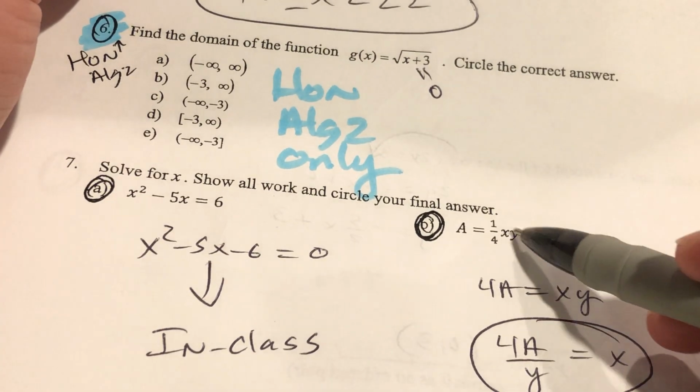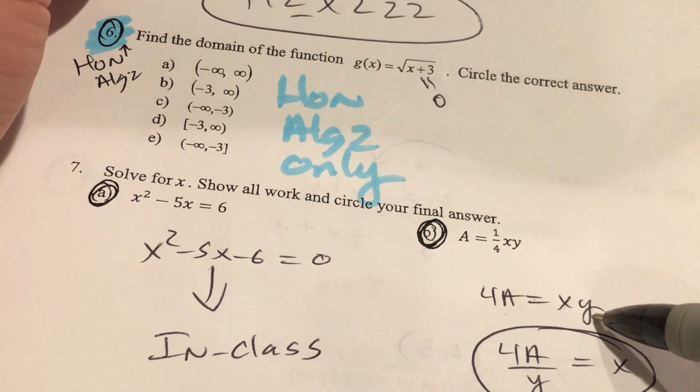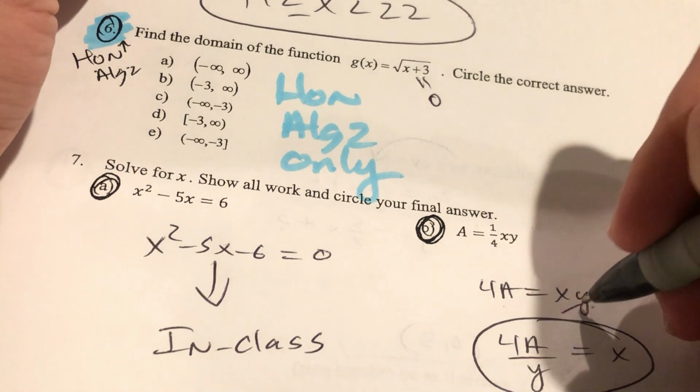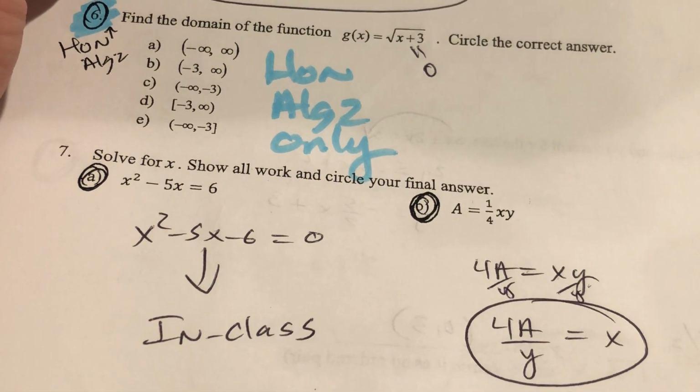If I want to solve for x on this one, multiply both sides by 4. So 4a equals x times y. If you want x all by itself, you're going to divide both sides by y. And there's x.